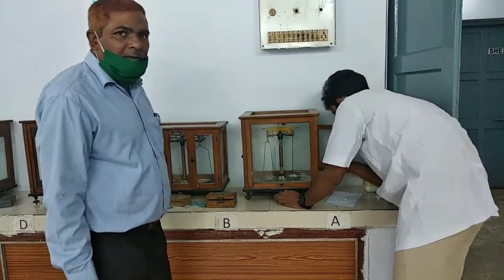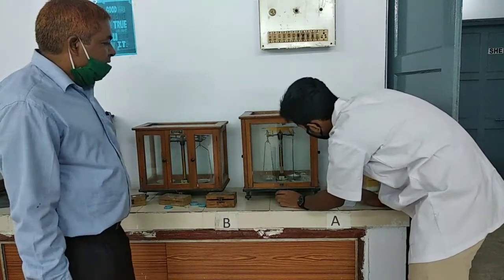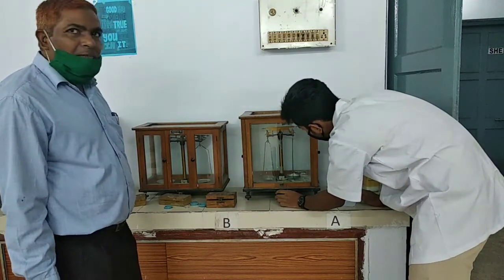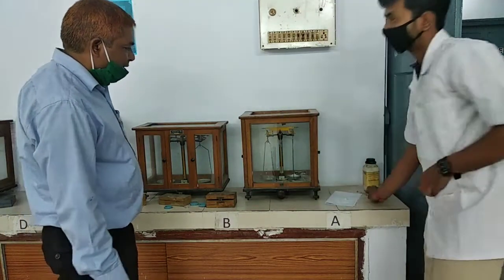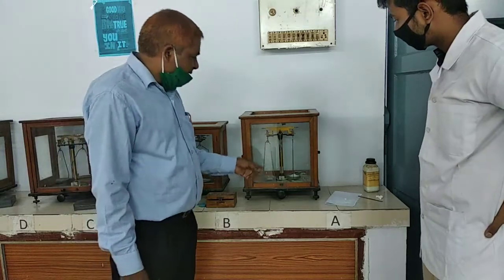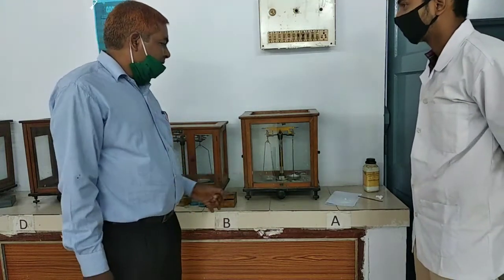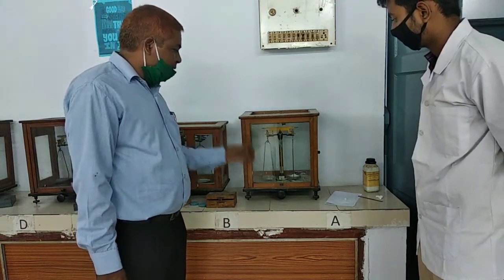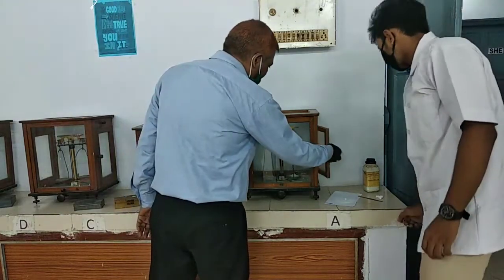In this experiment, a student needs to prepare the solution themselves. No ready-made solution is in the lab. Okay. Now, the needle is in a straight line, this indicates that the chemical, that is Mohr salt, weighs 3.26 grams. So we will take this chemical in a beaker.